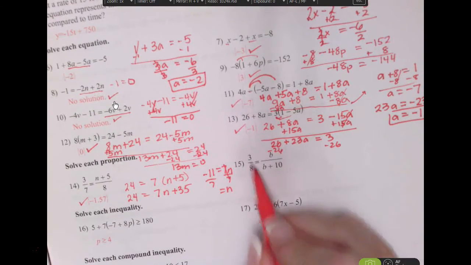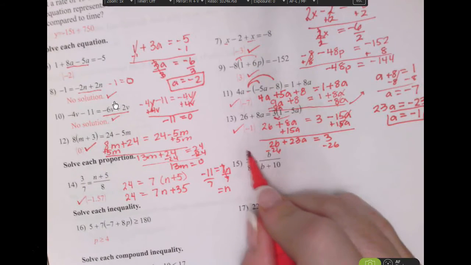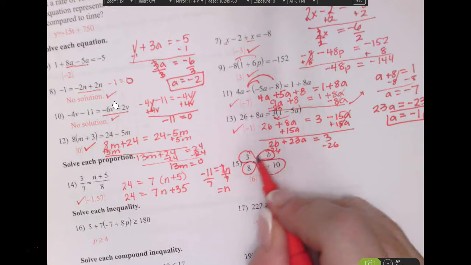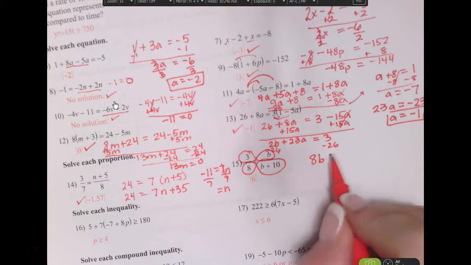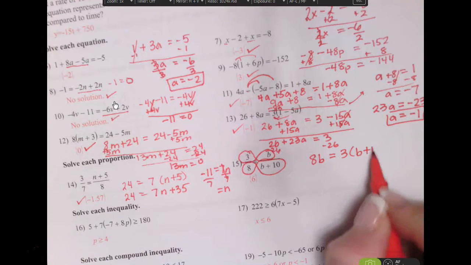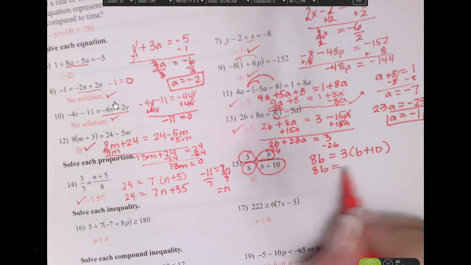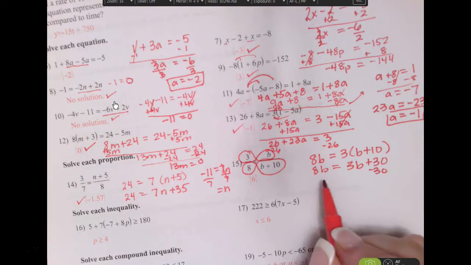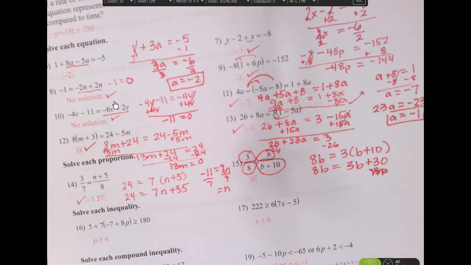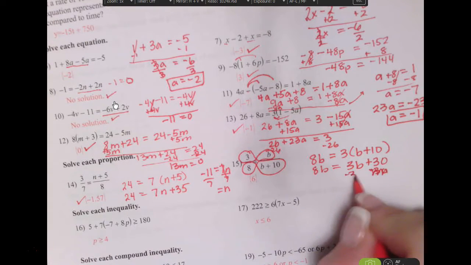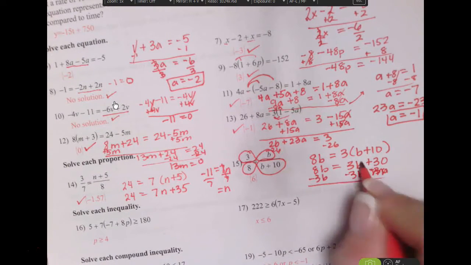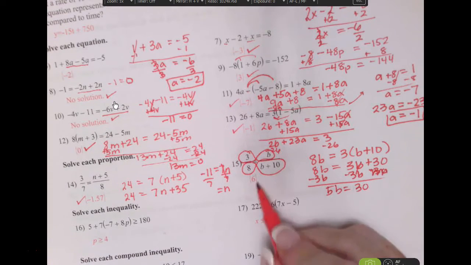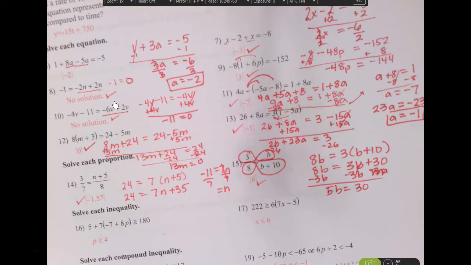In number 15, I want to cross multiply, butterfly. So I get 8b equals 3 times b plus 10, and I'll distribute that out, and I get 3b plus 30. I want to get all my variables on one side, so I'm going to subtract 3b on both sides. So I get 5b equals 30, divide by 5 on both sides, and I get b equals 6.